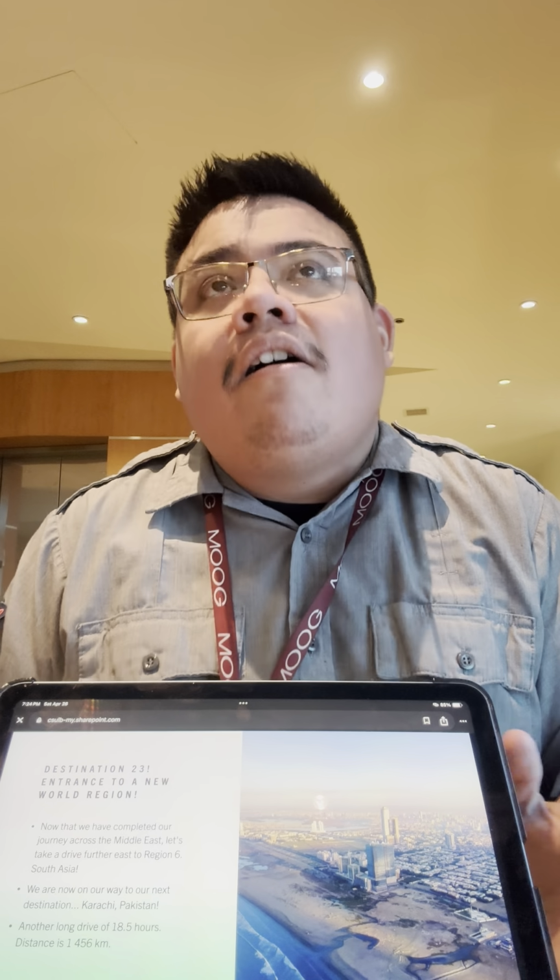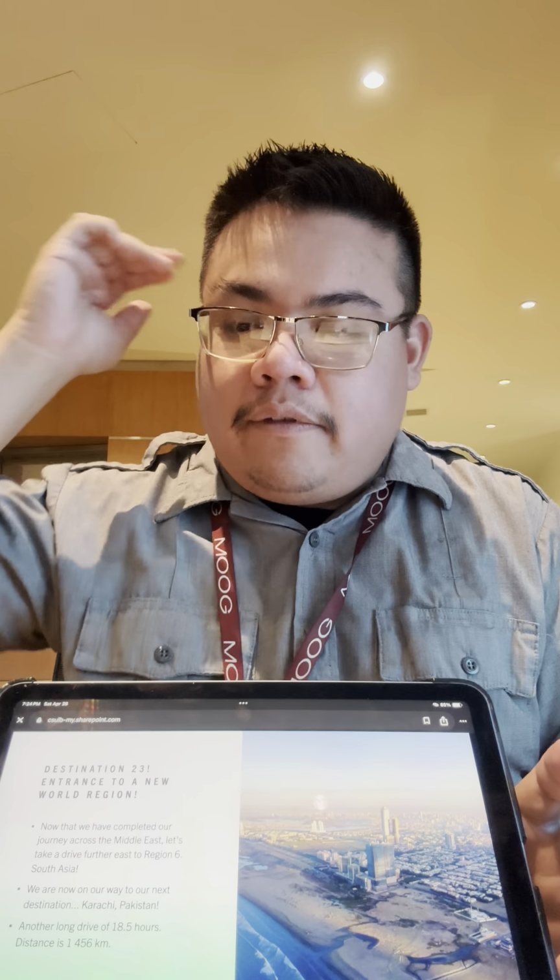So after Iran, we're going to be going to Karachi. It's more of a pit stop along our way to our final destination. Karachi is actually going to be our first stop for our next region. So with Bandar Abbas, it's going to be our last stop within the Middle East, North African region, which is region number 4. So now we're going to be moving on to region number 6 out of the 8, and that's going to be South Asia.